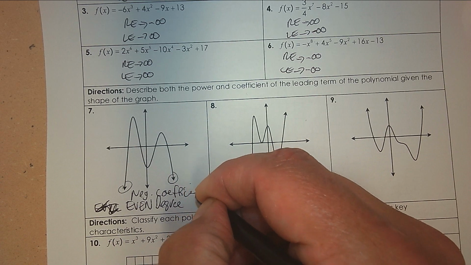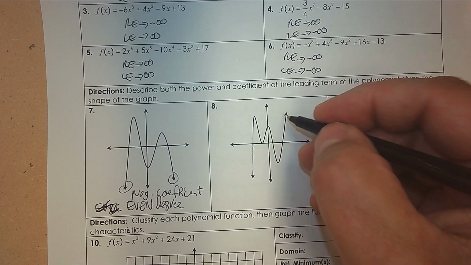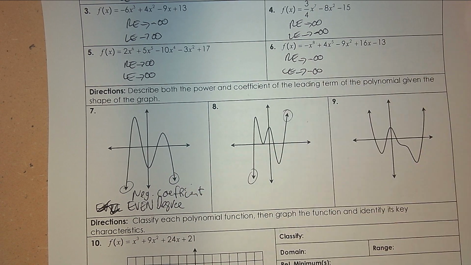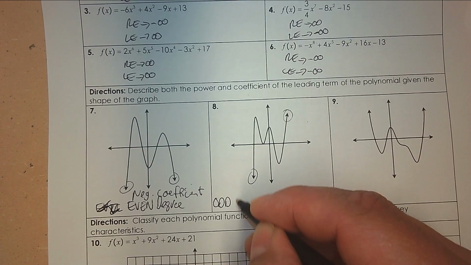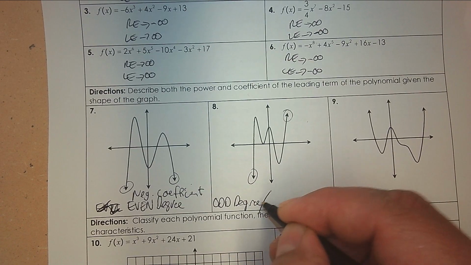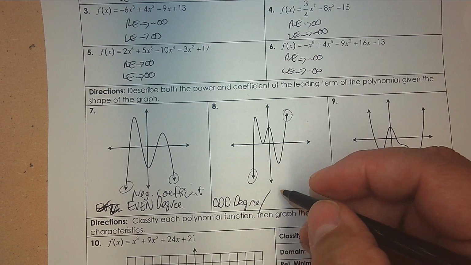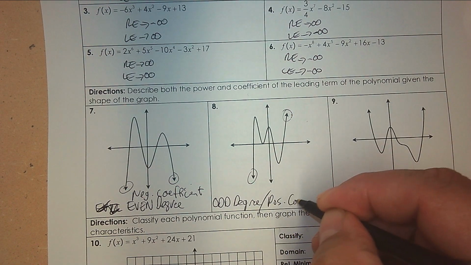Let's try that again. Look at the ends. So I see they go in opposite directions. That means there must be an odd degree. And because the right end is going up, there must be a positive coefficient.